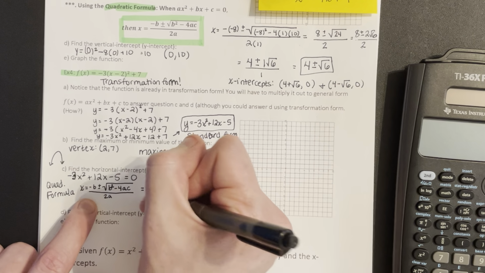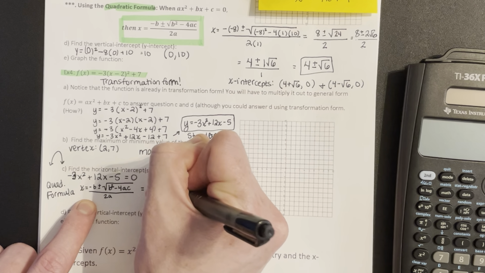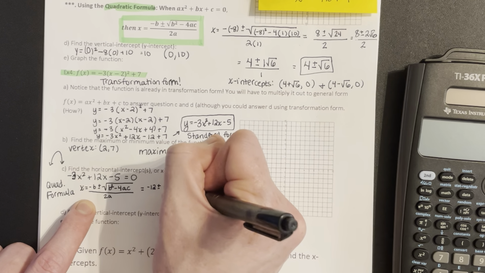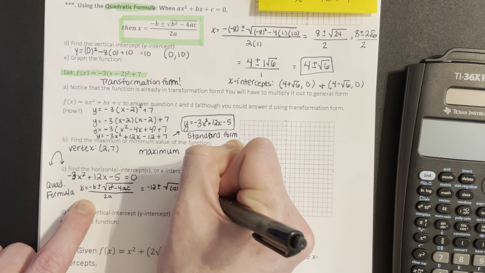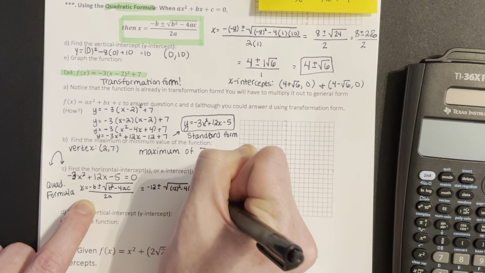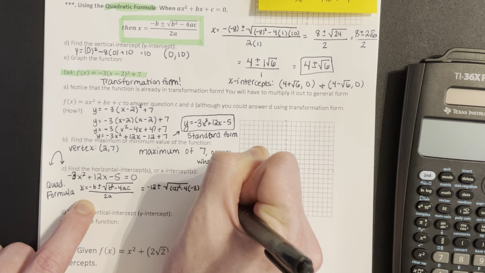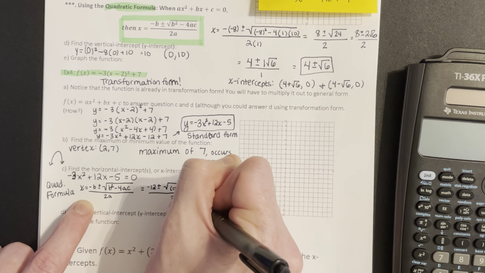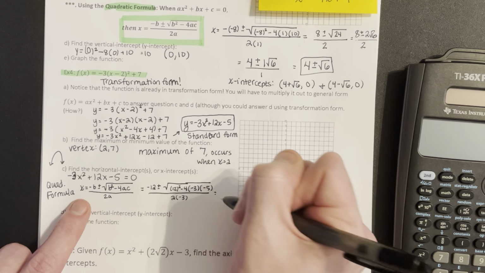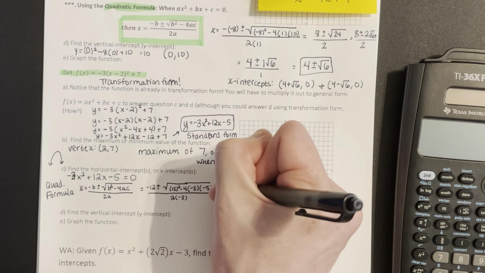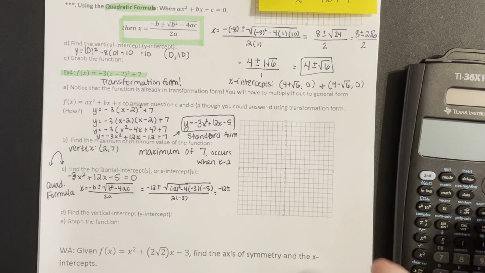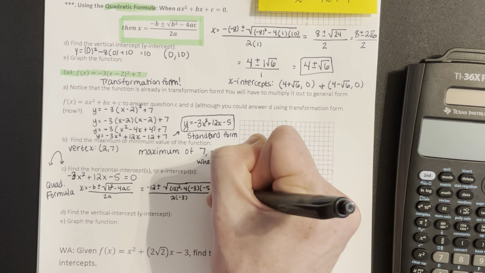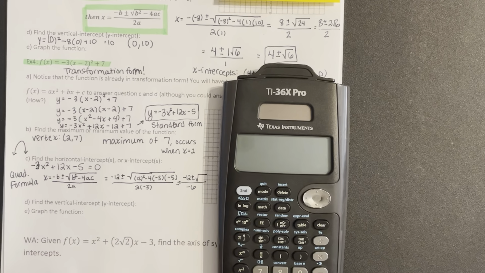So if I plug this in here, negative b would be negative 12 plus or minus the square root of b squared. So 12 squared minus 4 times a, which was negative 3, c, which is negative 5. All over 2a, so 2 times negative 3. And then we put this in our calculator. So that's negative 12 plus or minus the square root of something over negative 6. Let's just figure out what goes underneath that radical.